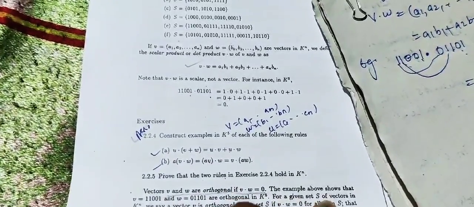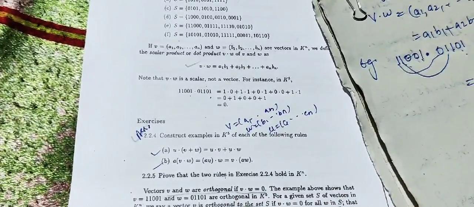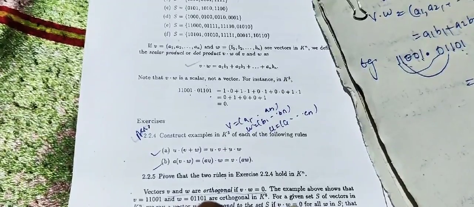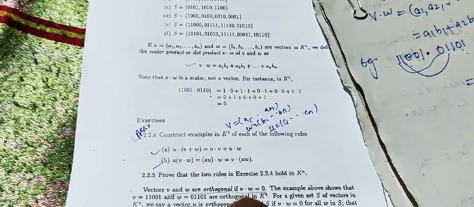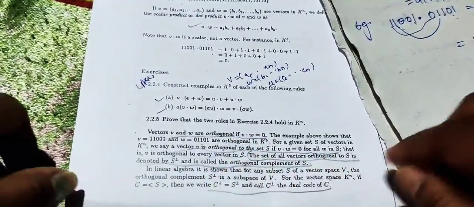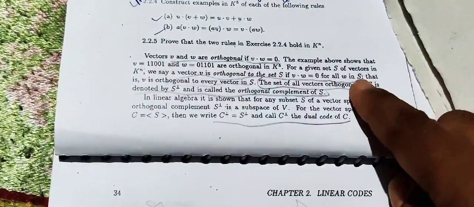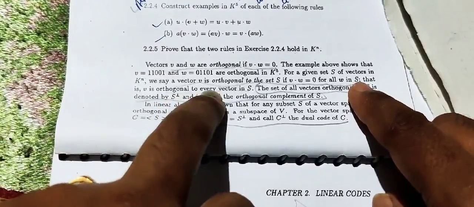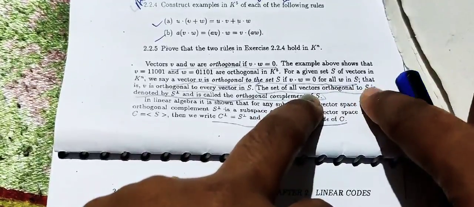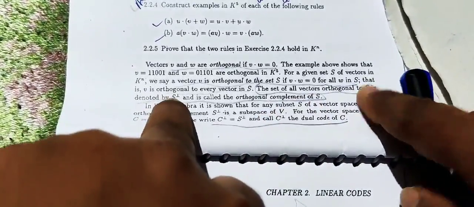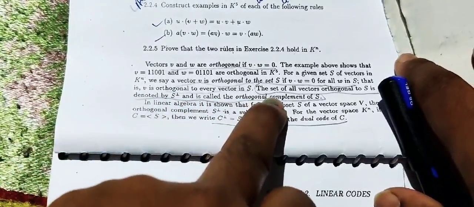Okay. So for a given set S of vectors in K^n, we say a vector V is orthogonal to the set S if V dot W is equal to 0 for all W in S, that is, V is orthogonal to every vector in S. So the set of all vectors orthogonal to S is denoted by S perp, and it is called the orthogonal complement.